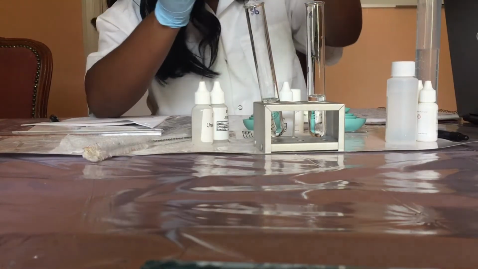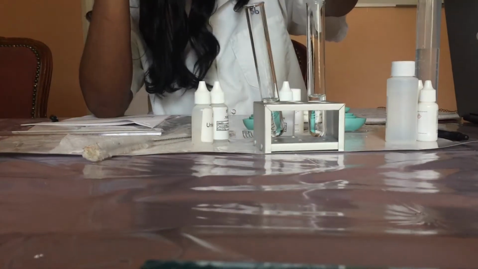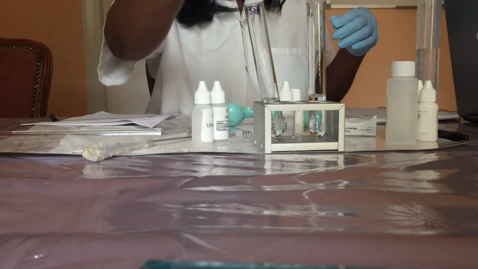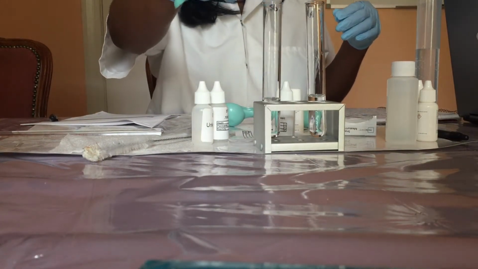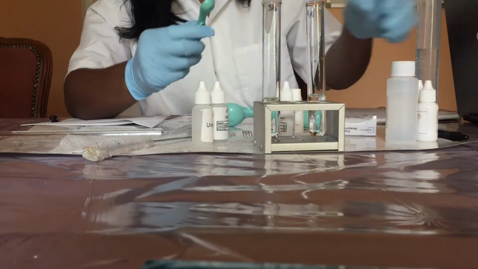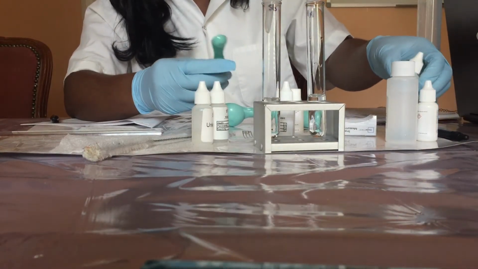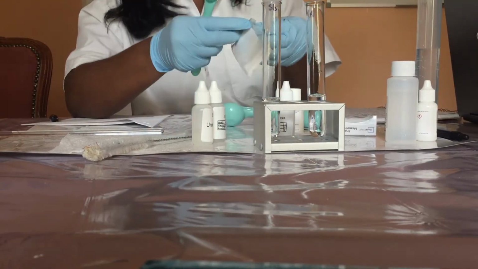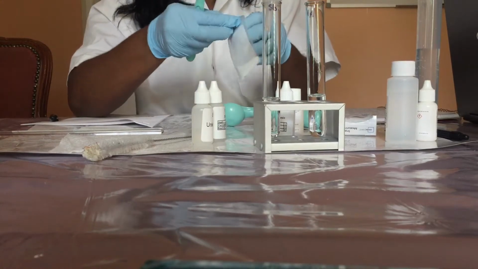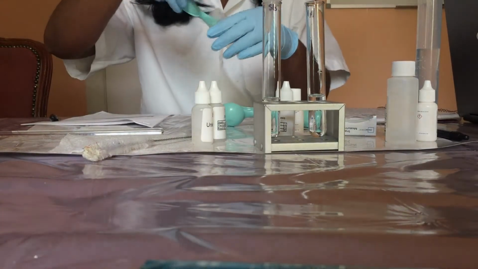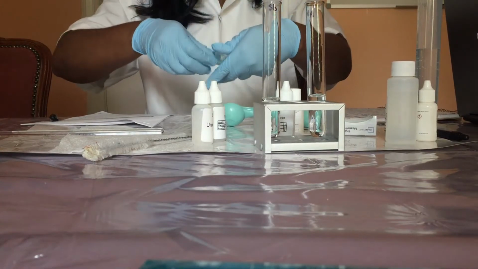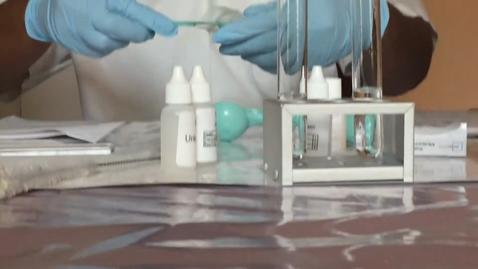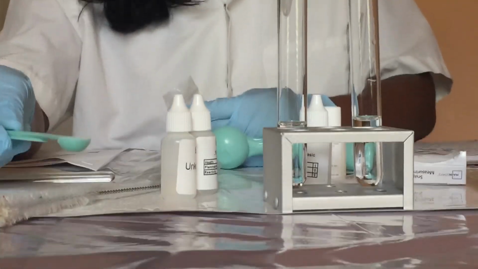And I'm going to place a funnel on top of the test tube and use the measuring spoon to add to the test tube labeled sodium bicarbonate. So in the test tube labeled sodium bicarbonate, I'm going to add half a test tube of sodium bicarbonate. So I'm going to do a level half teaspoon.